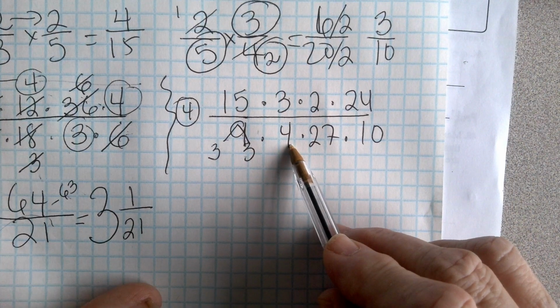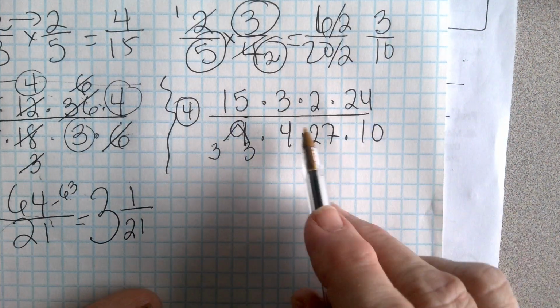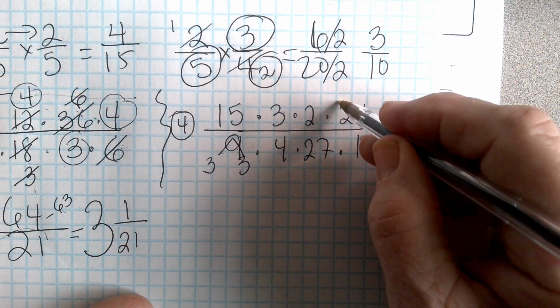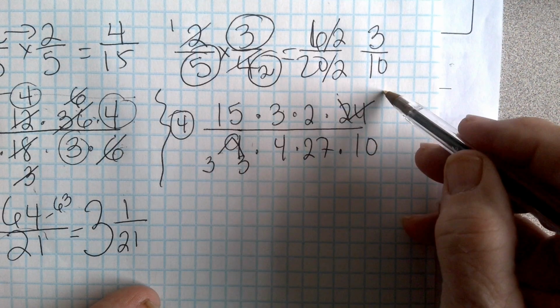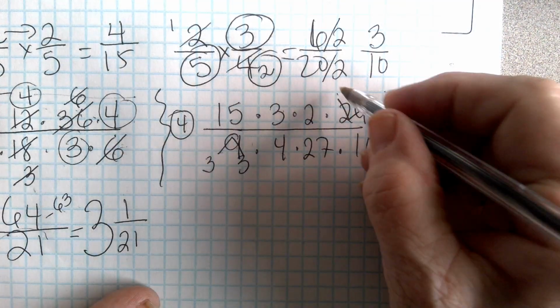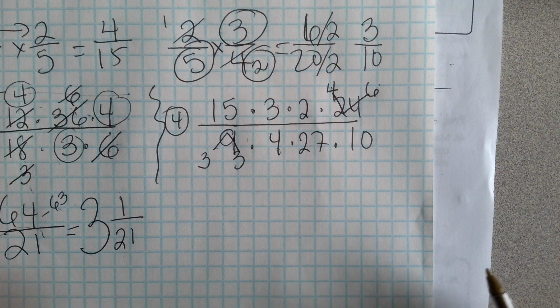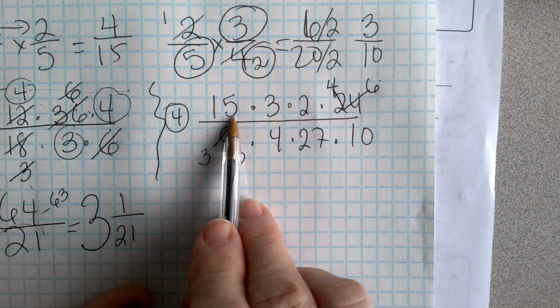All right, does 4 go into 24? Yeah, and you can start, by the way, on top or bottom. So I'm not going to break down the 4, but I'm going to break this into a what times a what? 4 times 6. I don't want to make it 2 times 12 because I want to cancel out that 4. So I'm going to make it 4 times 6. And then, how can we break up the 15?